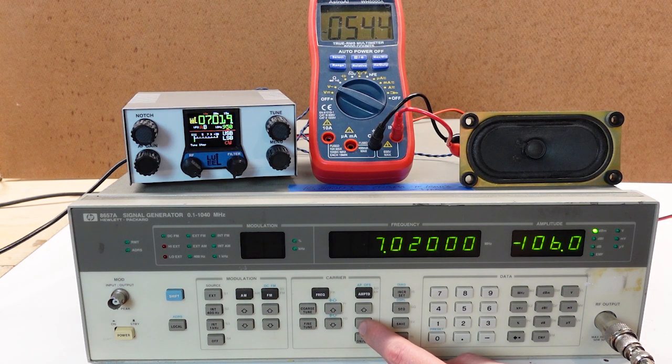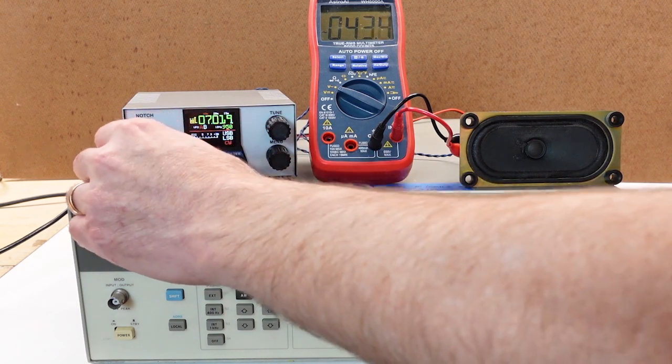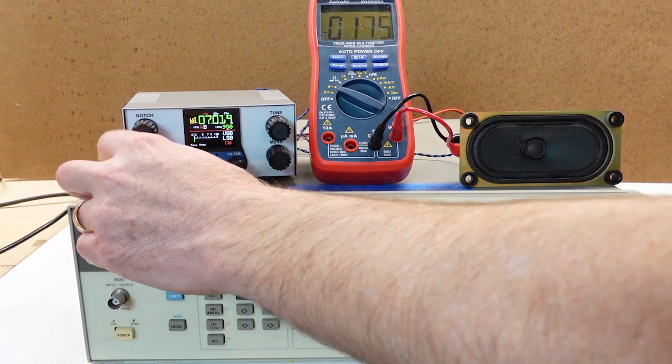Getting closer. It does bounce around a bit. It's not a very steady reading, but I'd say that's pretty close. So that's minus 108 dBm. So if I plug that into my spreadsheet and subtract 20 dB from that, remember I have the attenuator here, that's telling me that my MDS here is minus 128 dBm. And that's actually not too bad.